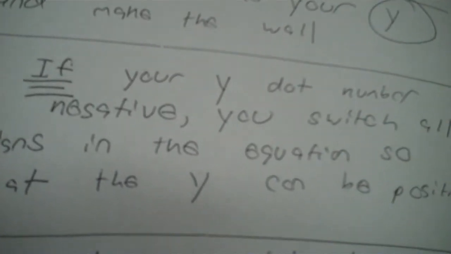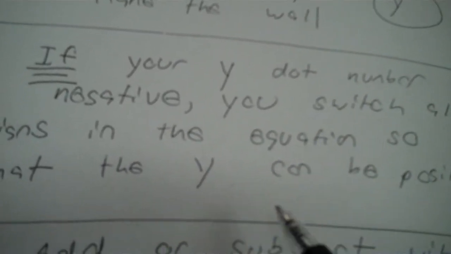If your y dot number is negative, you switch all signs in the equation so y can be positive. We need that dot number positive, okay? Just trust me on this. So if you made that the opposite, you got to make that opposite. What's the opposite of 6? Negative 6. What's the opposite of 10? Negative 10. And you can do that in an equation, okay? Make all terms into the opposite. You're allowed to do that. Because we need that to be a positive. I want that number I'm going to divide by to be positive, okay?